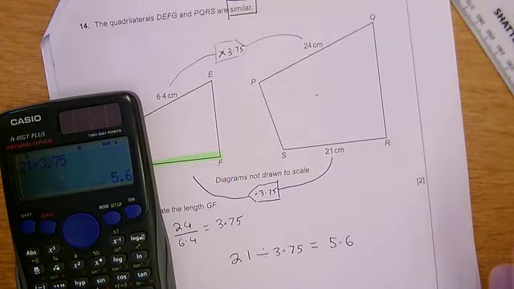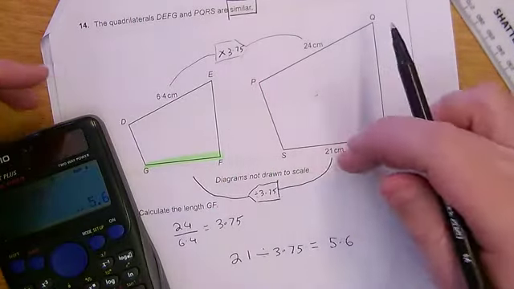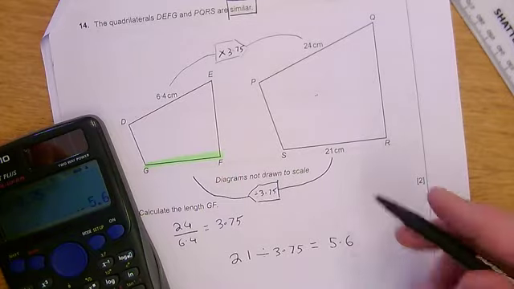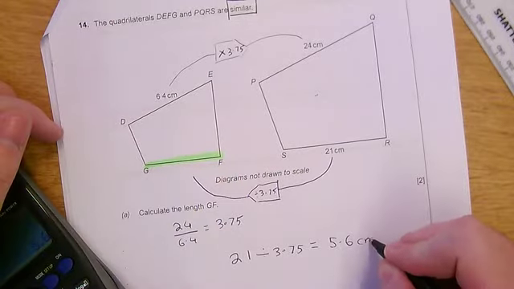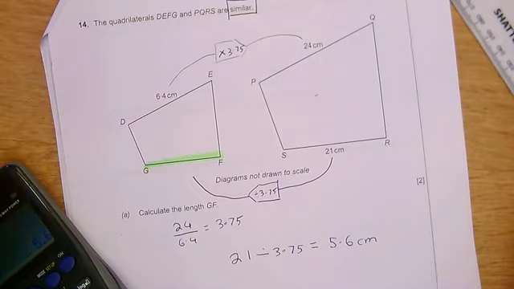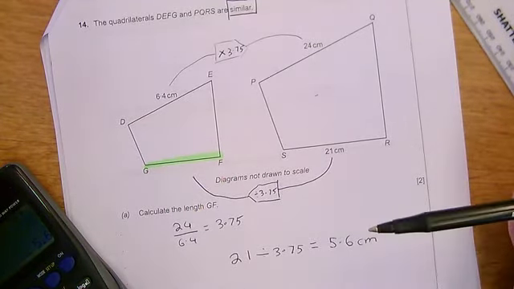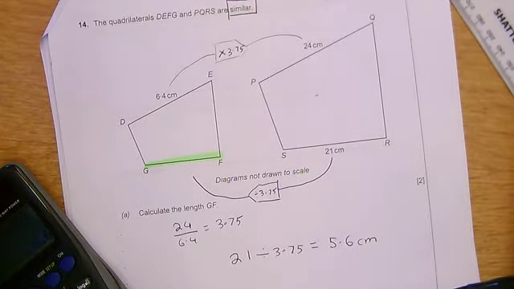So remember, similar shapes are just enlargements. You find what the enlargement, the scale factor is, and every side will have that scale factor enlargement. There in centimetres. It's good to put the units down, but unless the question says write your units, or it's a QWC question, don't worry too much if you miss that. Okay?